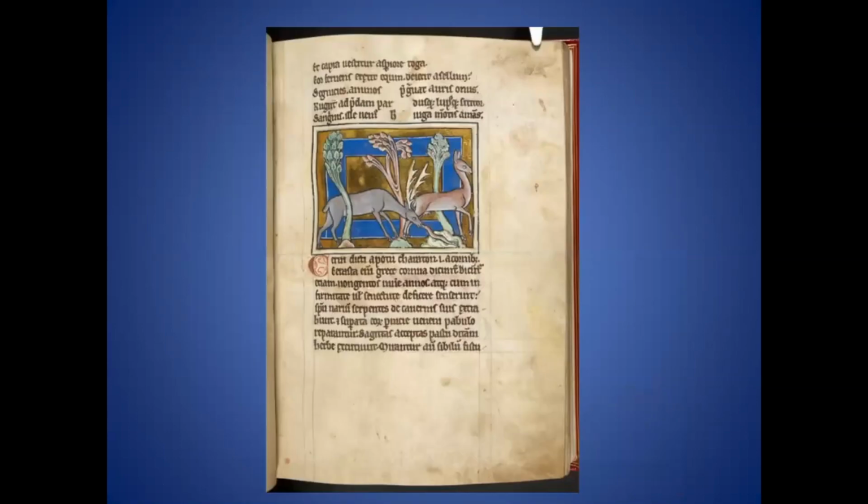Now, in the bestiaries, there's a little story about the stag or the deer as a Christ symbol. And it goes pretty much like this. They believed that the deer was an enemy of the snake. So it says the stag is the enemy of the serpent. And to escape the deer, the snake hides in the crevice of a rock.